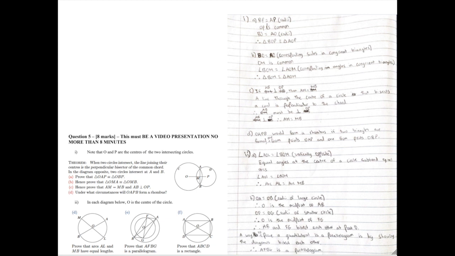Now in question D, we are asked to prove that arcs AL and MB have equal lengths. Now we know that angle AOL is equal to angle BOM because they are vertically opposite. We also know that equal angles at the center of a circle subtend equal arcs. This means that because angle AOL is equal to angle BOM, therefore arc AL must be equal to arc MB.